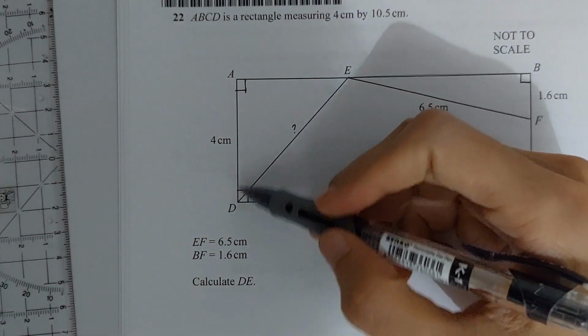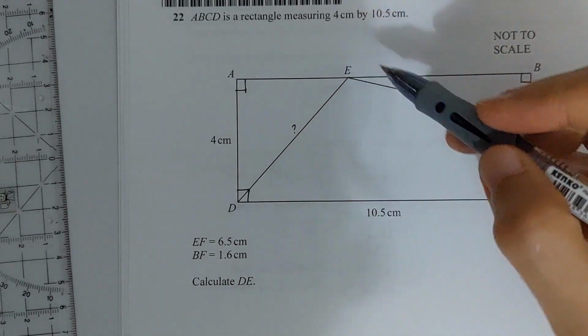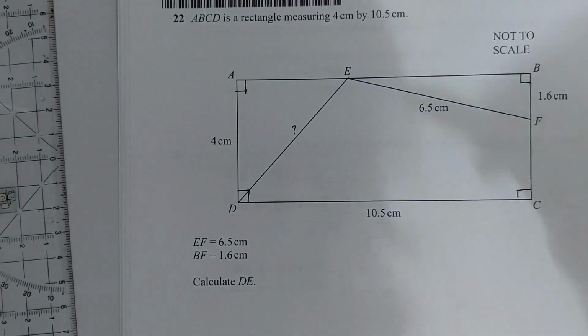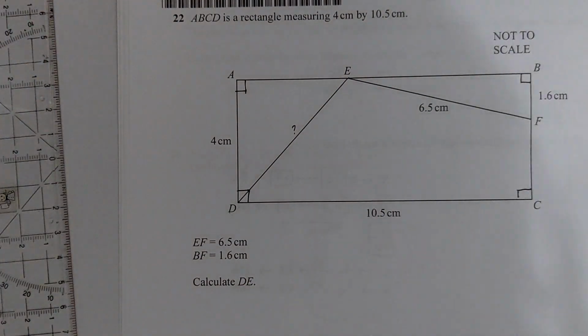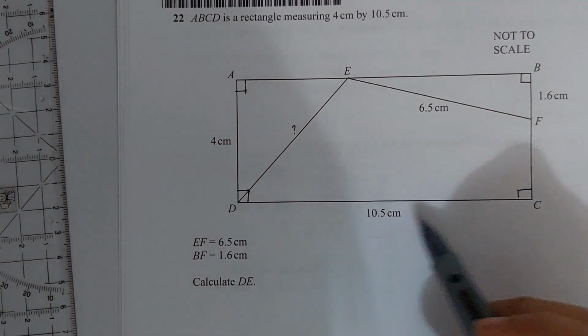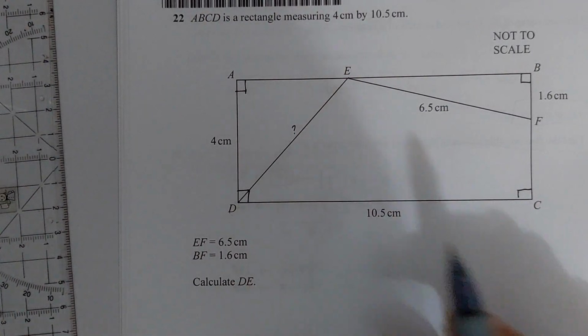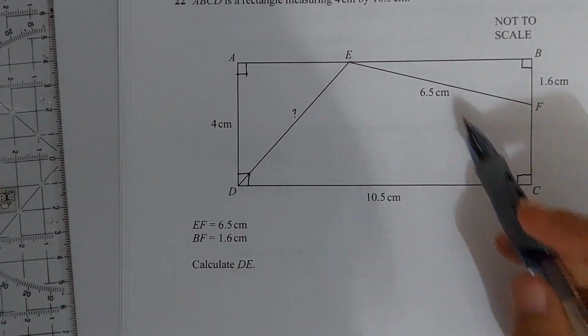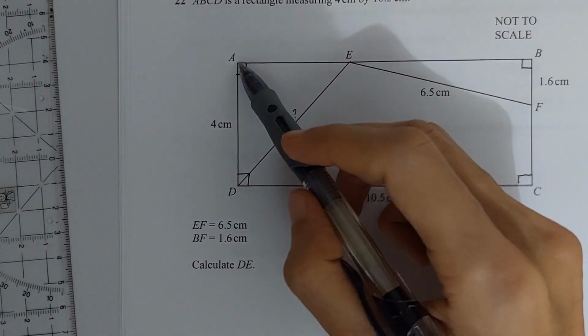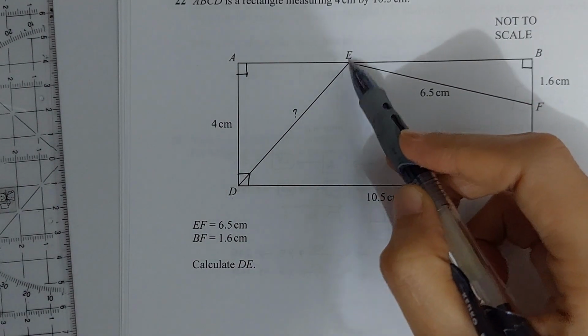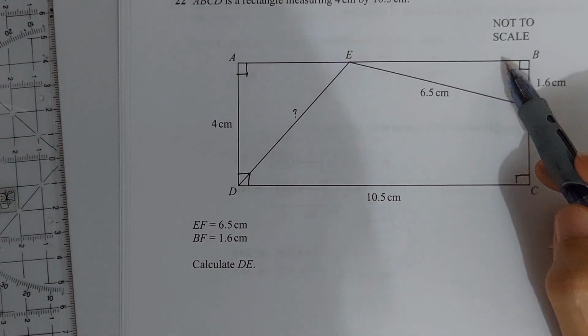So in here, I know this one is 4, but I don't know the length of AE. Oh, okay. So we cannot directly use Pythagoras to get this. Now, how to solve this one? Well, this one is 10.5. How about this? If the length of this one is 10.5 and I do know the length of this one, then I will be able to know this, right? Now we will go to this one then.